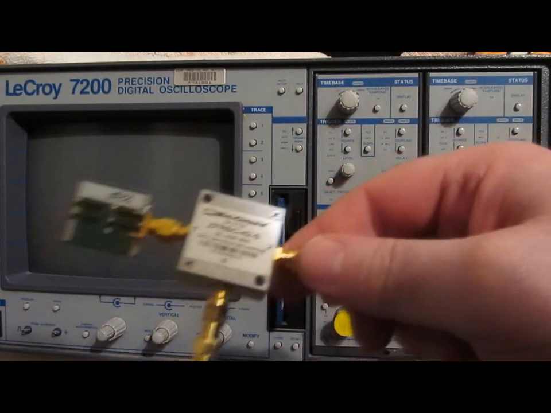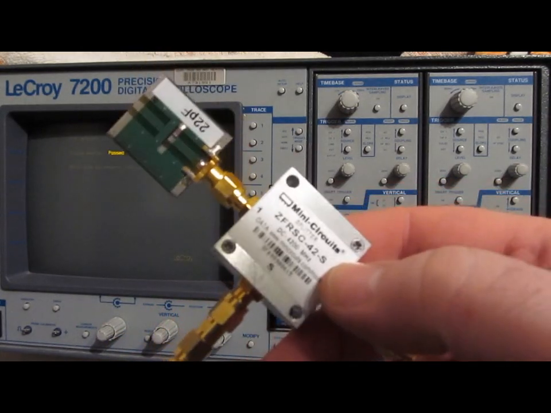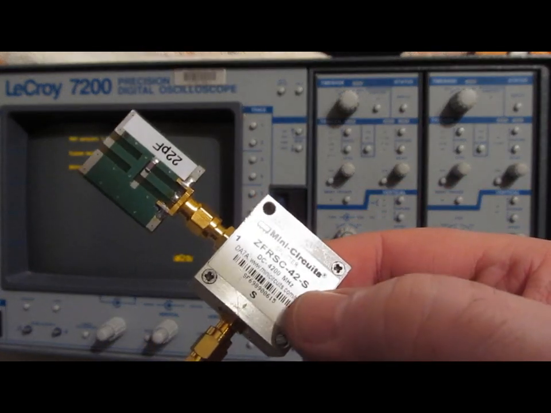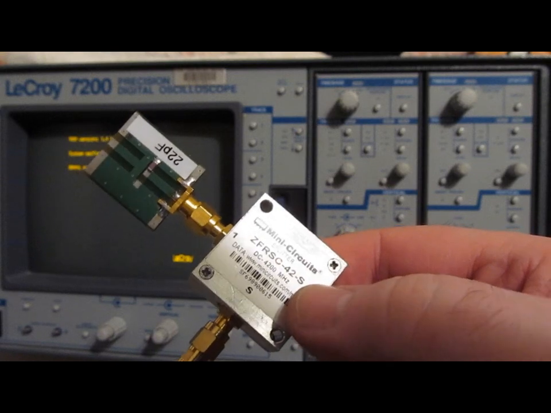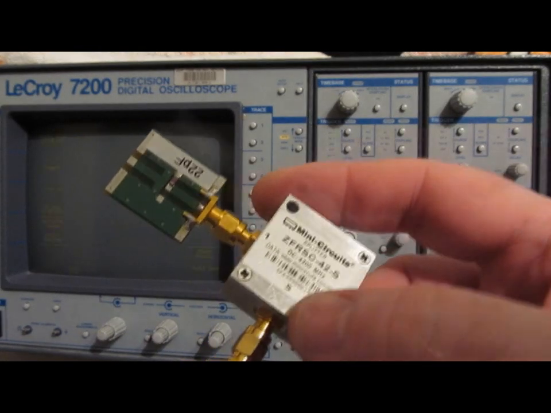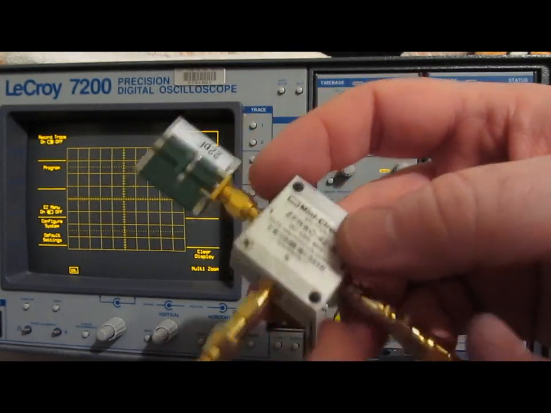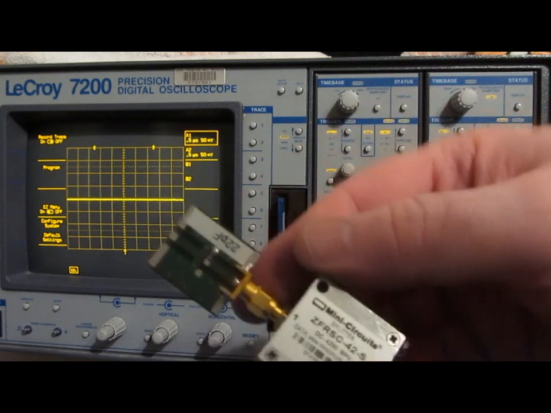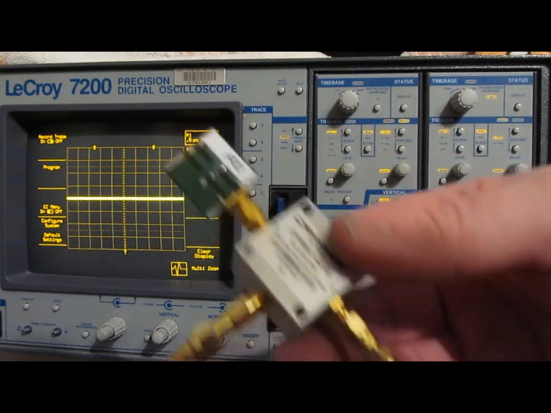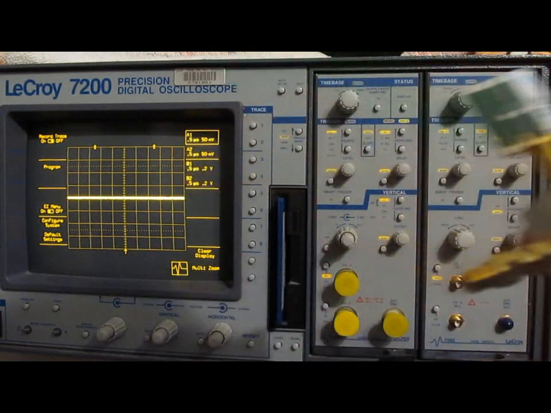This is the circuit that we're going to be analyzing. This is just a Mini-Circuits ZFRSC-42S. This splitter is rated for DC to 4.2 gigahertz. We're going to use the S port here as our input, and then it's going to split off to a 22 picofarad capacitor, and on the other side we'll go to the second channel of the oscilloscope.